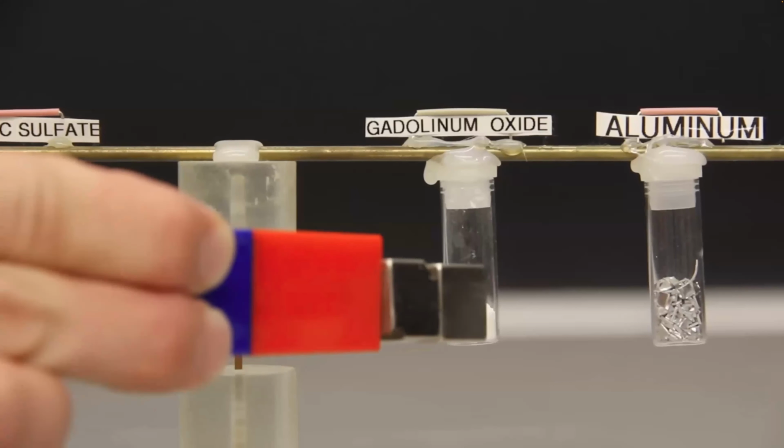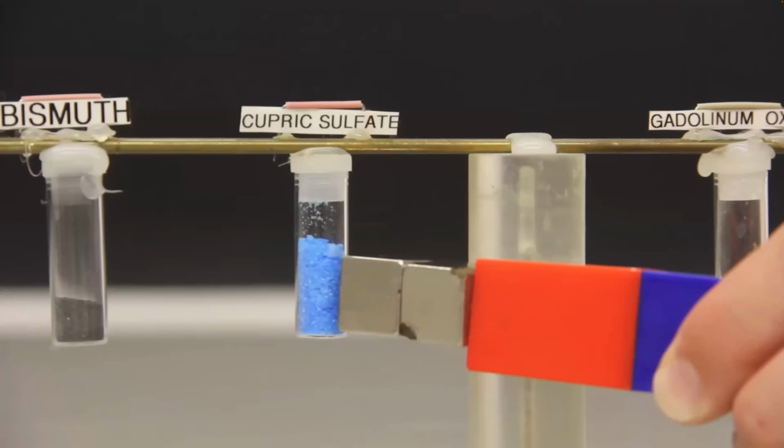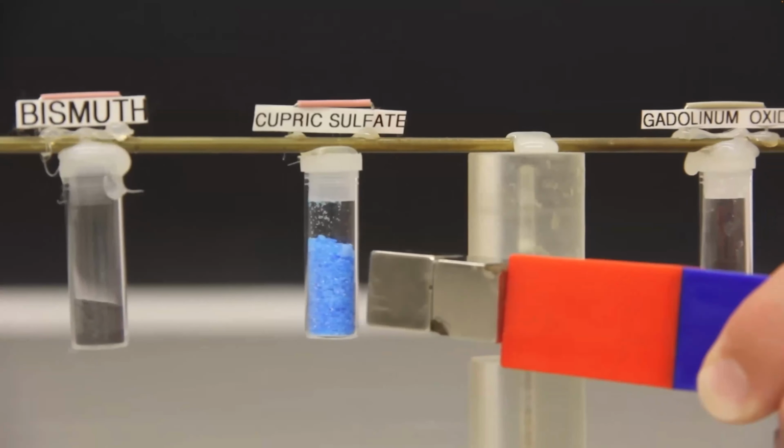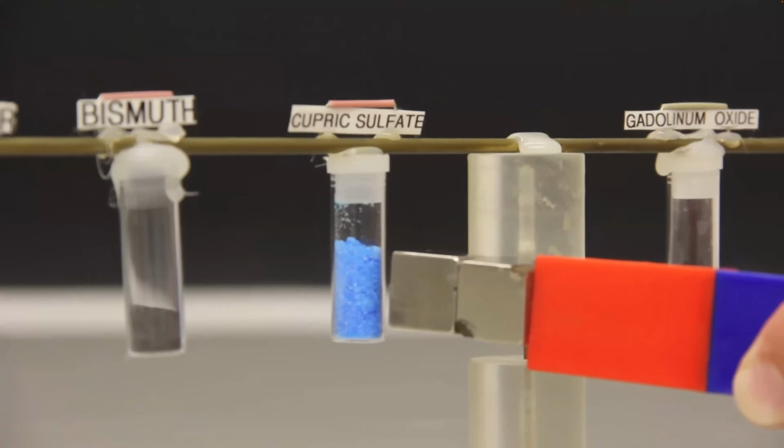Here, I have 2 milliliters of liquid oxygen. You saw the liquid oxygen also got attracted to the magnet, right? It sticks to the magnet. Gadolinium oxide and cupric sulfate are good examples of paramagnetic substances. Cupric sulfate is a salt that can be picked up by a magnet.